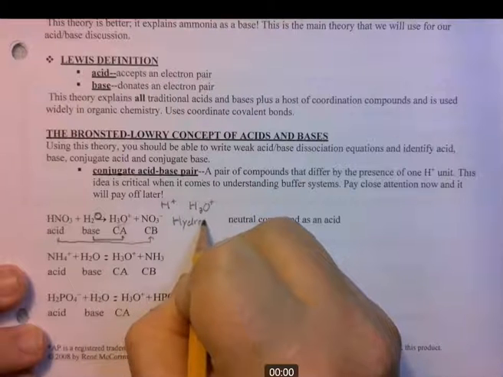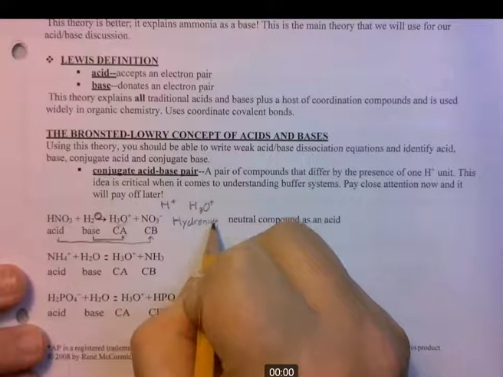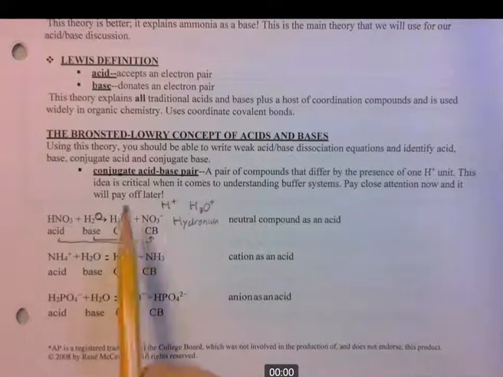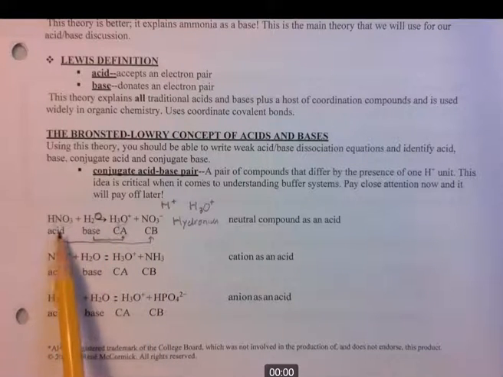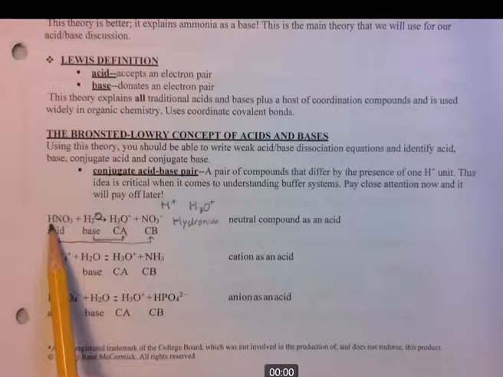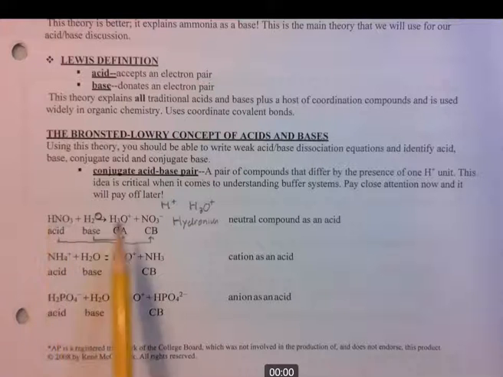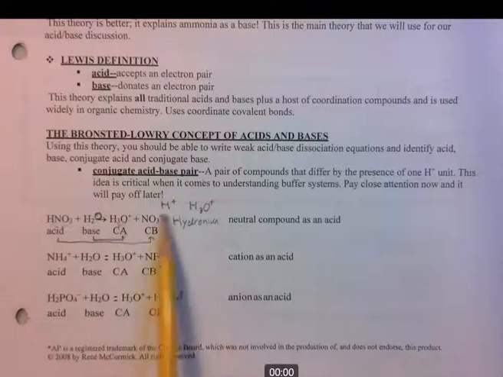You really don't ever see an H+ just floating around in solution by itself. It's always been pulled away, in this case by a water molecule, immediately. So as soon as it leaves the nitric acid, that hydrogen, that proton, that hydronium jumps over to the water molecule, and so they refer to either of these as a hydronium ion.